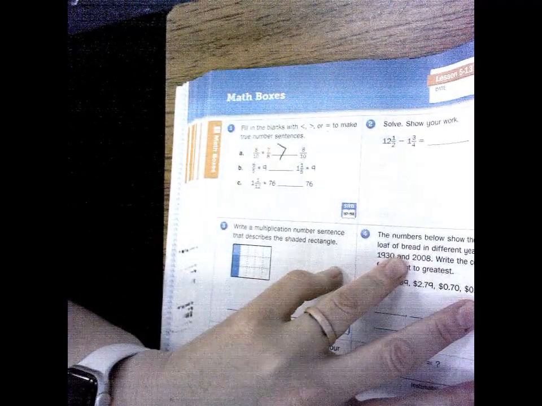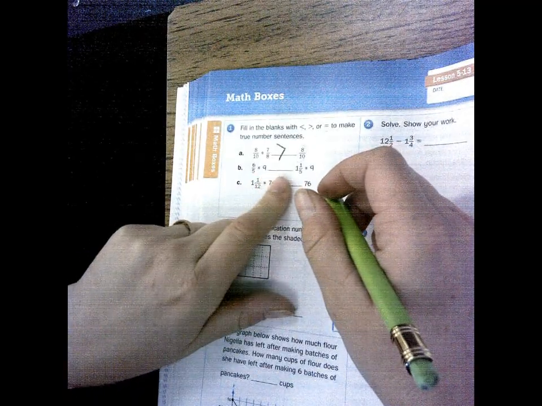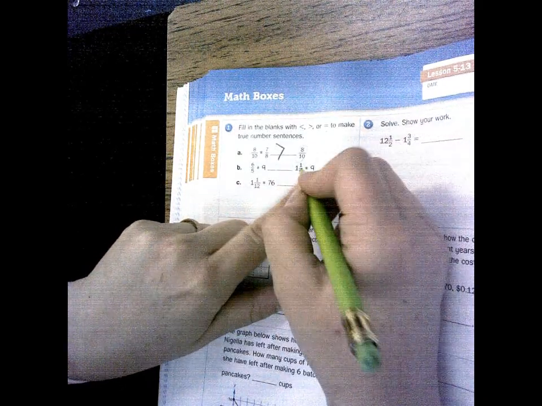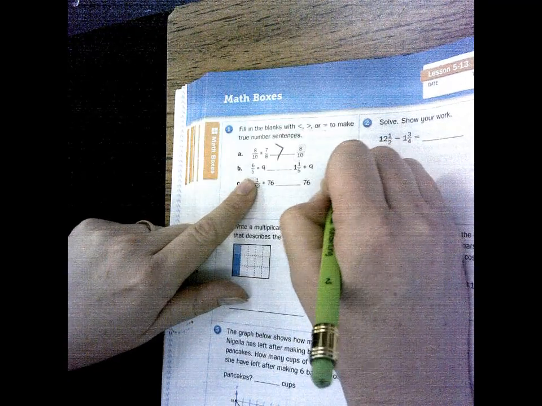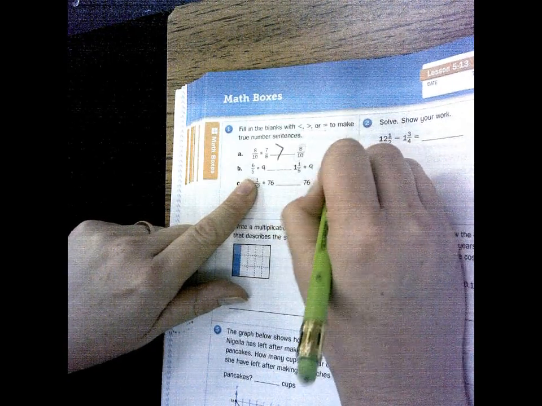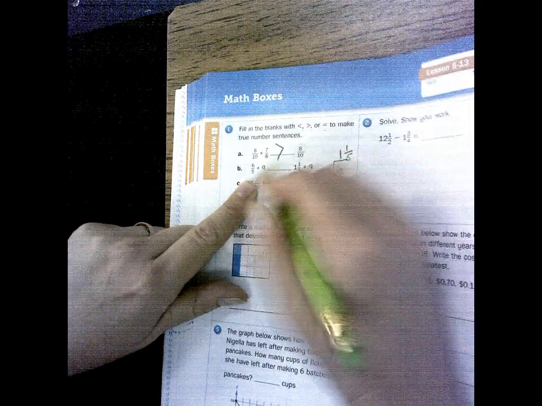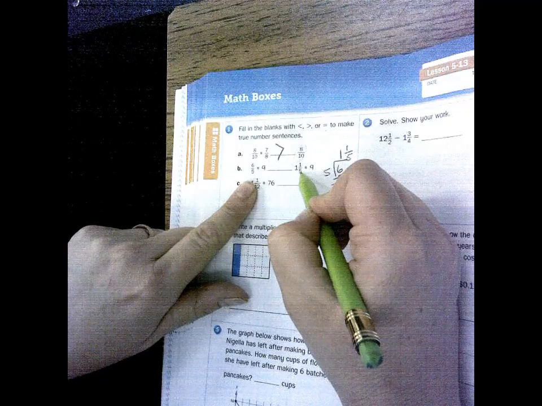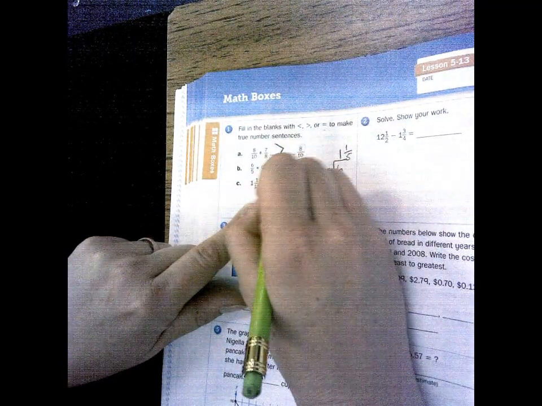Oh my goodness, there we go. Now I have 6/5 multiplied by 9 is what to 1 1/5 multiplied by 9? 6/5, that's improper. I'm going to make that a mixed number by dividing. Wow, 6/5 is the same as 1 1/5. And I'm multiplying by 9, so it's going to be equal.